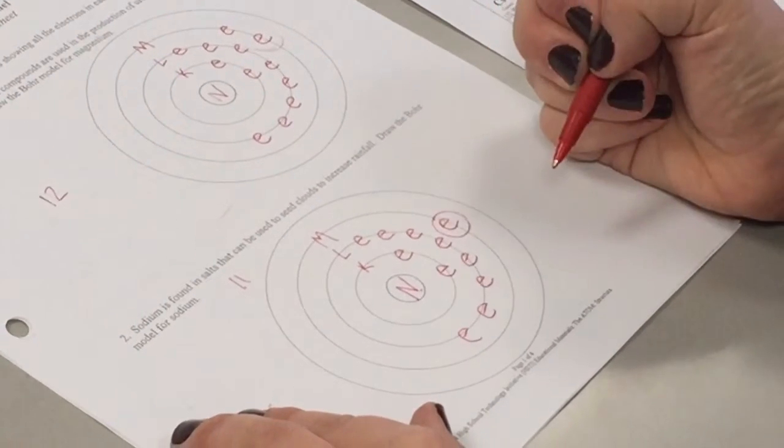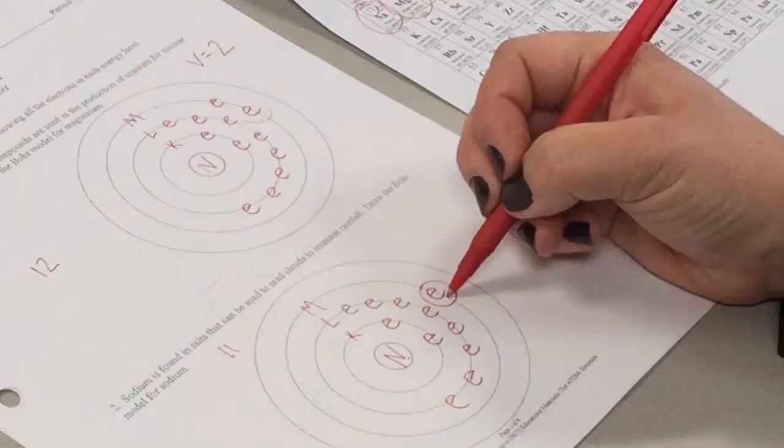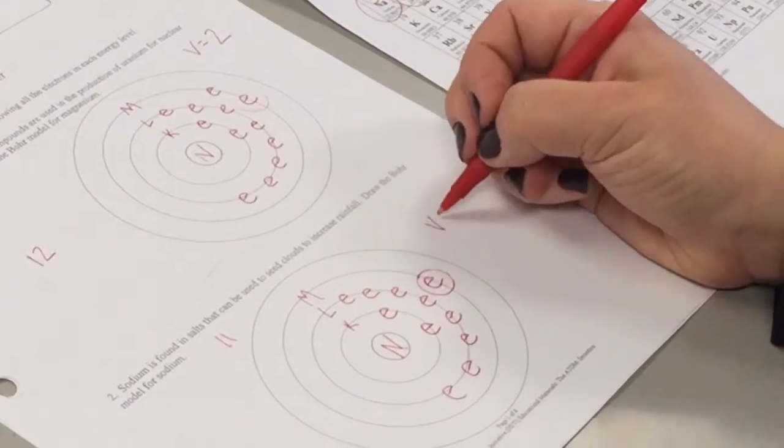You're going to be asked how many valence electrons sodium has. It has 1 in that M shell, that outer shell. Valence electrons equal 1.